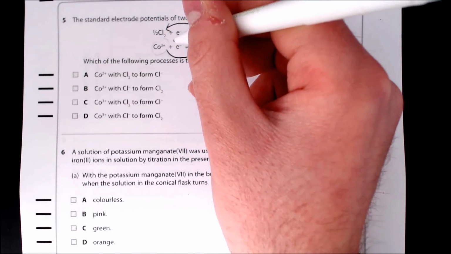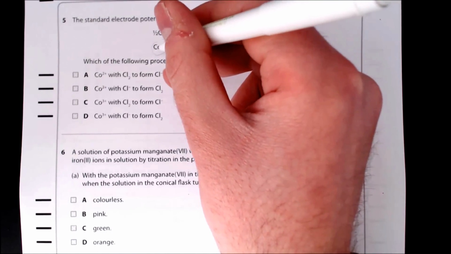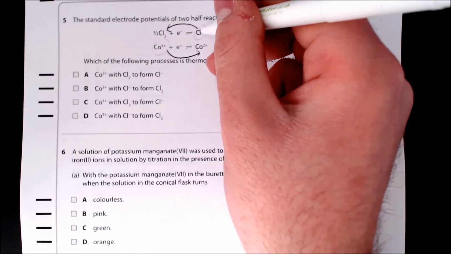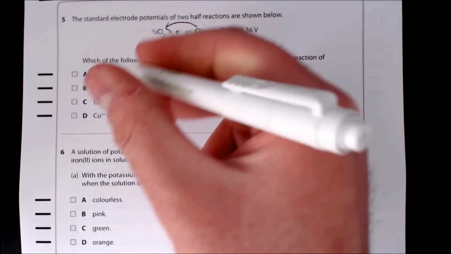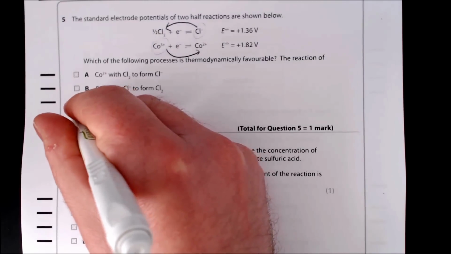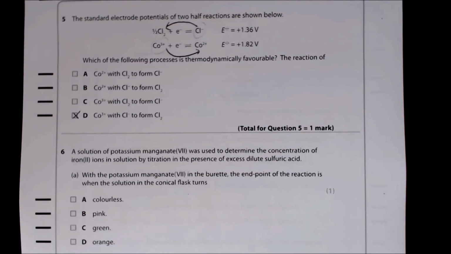So effectively, the answer to this one would be cobalt 3 plus reacting with Cl minus, and that's going to form your Cl2. So this one is going to be D. There you go. So that's how I work that one out.